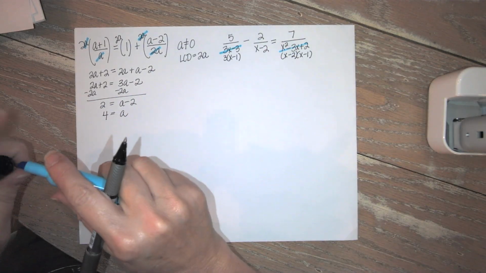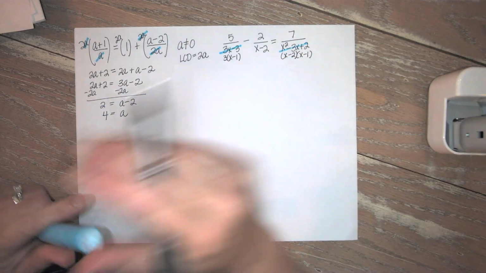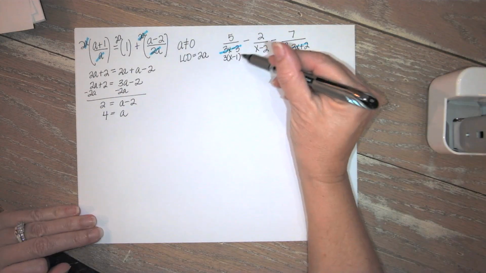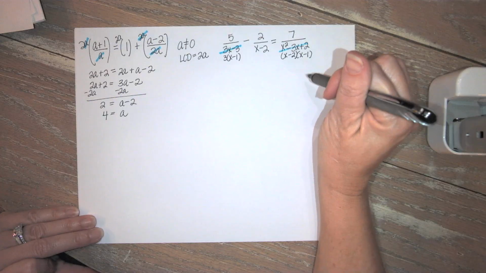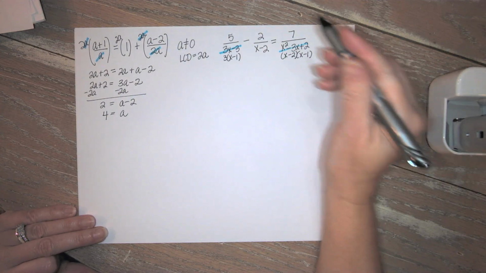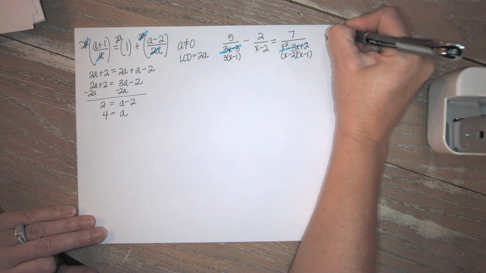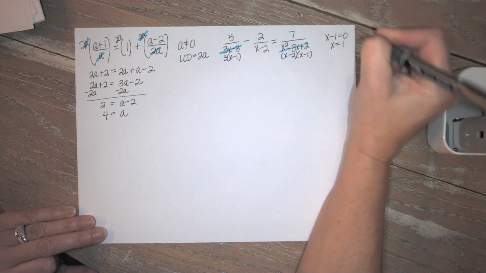Okay, so now I can see all my different factors for my denominators. I can also see what values will make these denominators 0 and therefore be restricted values. So I know that x minus 1 would be 0 when x is 1.